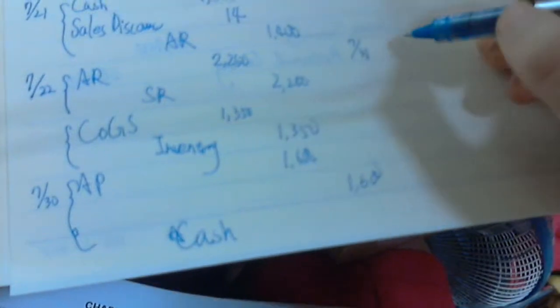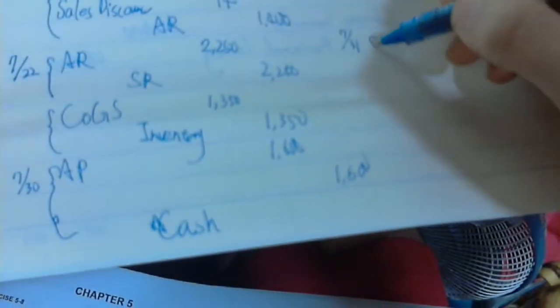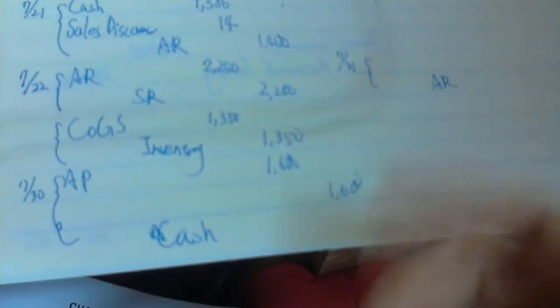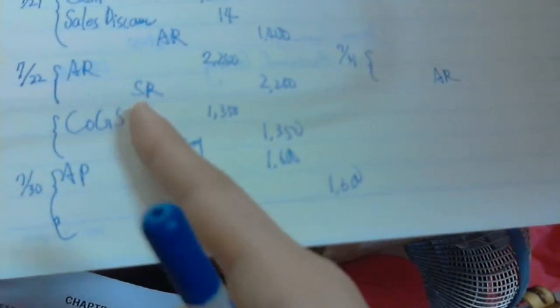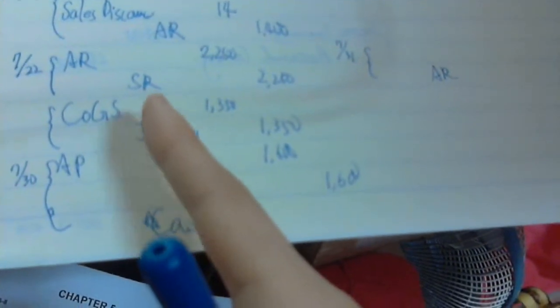So now our accounts receivable will become less. Just remember, don't touch the sales revenue. When you sell the goods, you sell the goods. You can think of it like this: they wanted to buy from you, but there is some problem with your goods, so they return the goods.